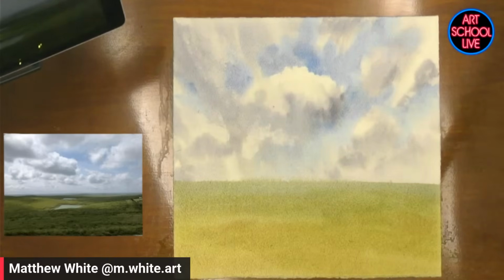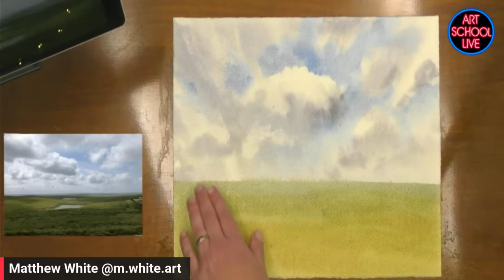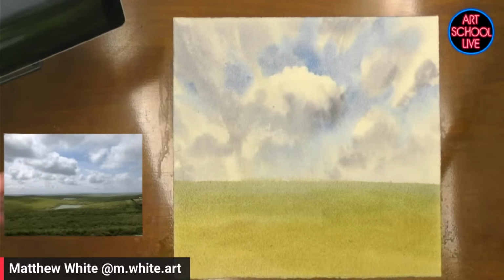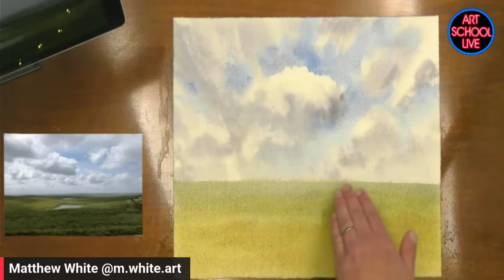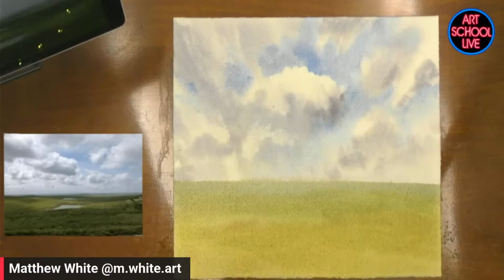So what I'm going to do now, in the reference, you can see some really cool shadows off in the distance. That was something interesting about this reference, that the sun was coming in this way and it was casting these beautiful shadows along the ground. So I'm just going to throw some of those in now while things are still damp and see what that looks like. Using some cobalt blue, some cerulean, and I'll use a little bit of neutral tint, kind of take some of the saturation off of that.